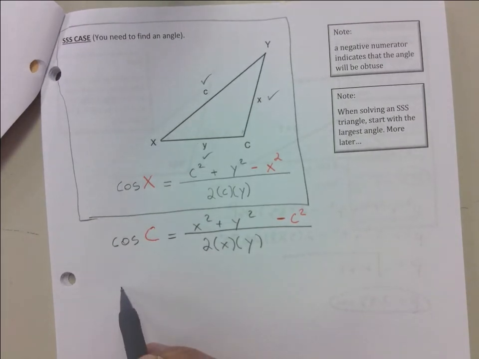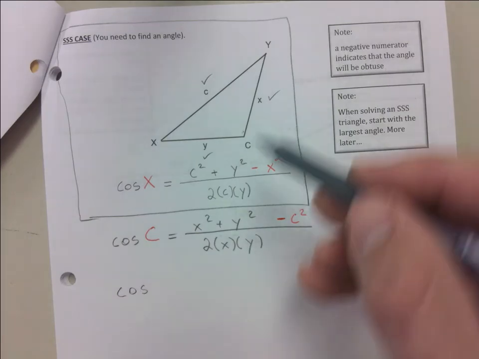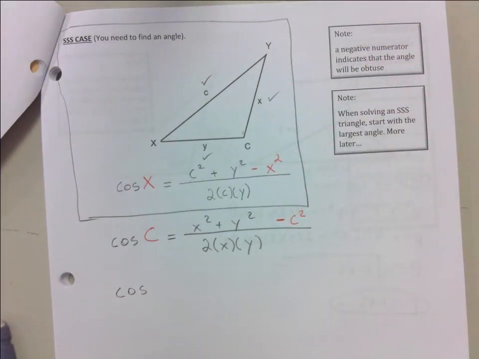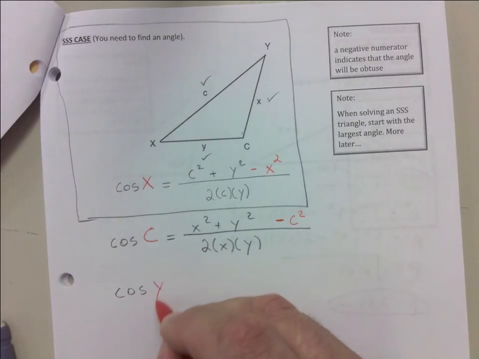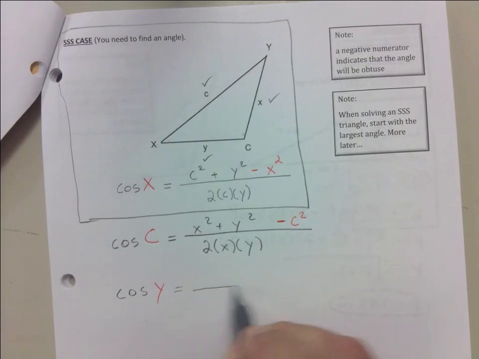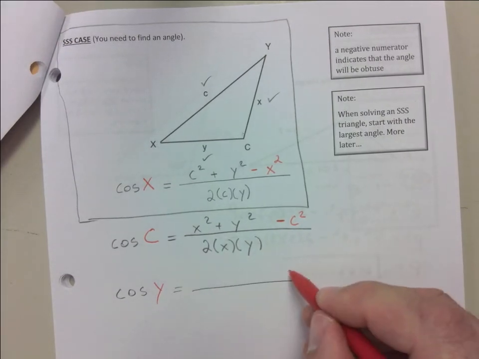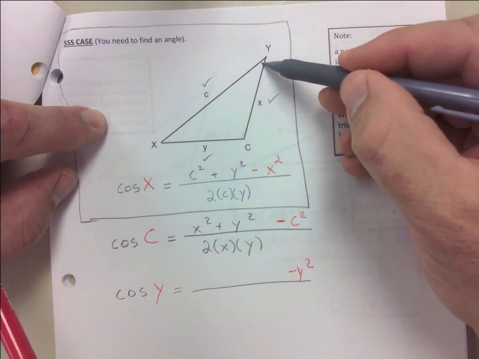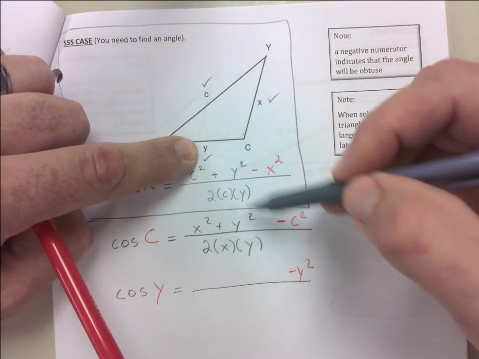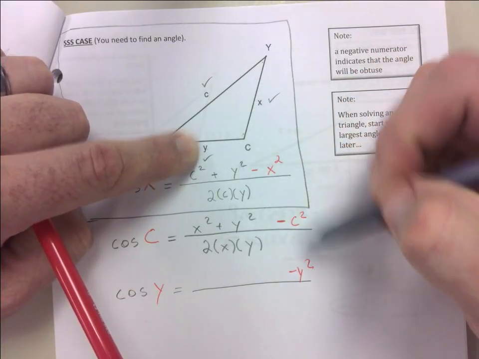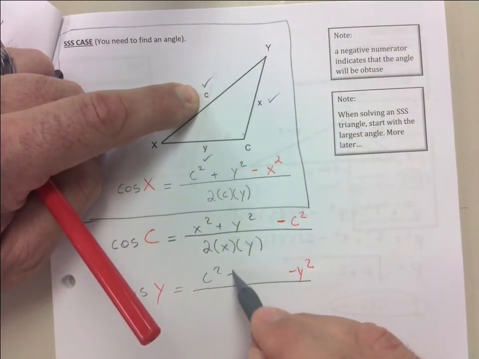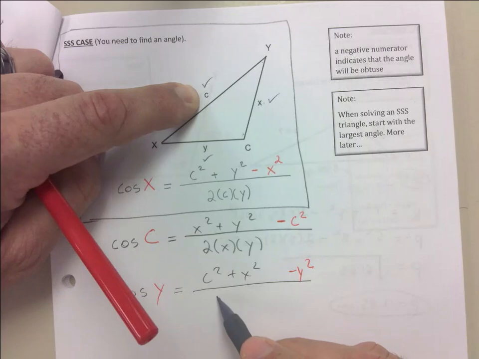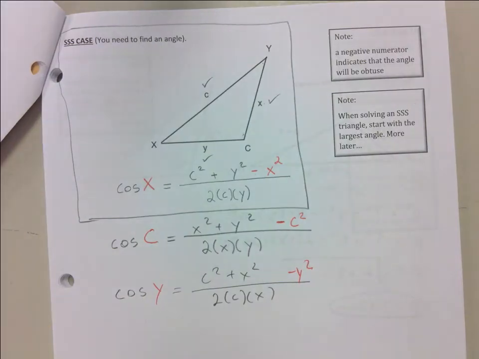You think you can do, what's the other angle we can solve for? Y, right? This would be minus y squared, because you're trying to solve for angle y. Therefore, this side has to be subtracted and squared, and you're left with c squared plus x squared. And then the denominator is 2 times c times x. And there you have it.